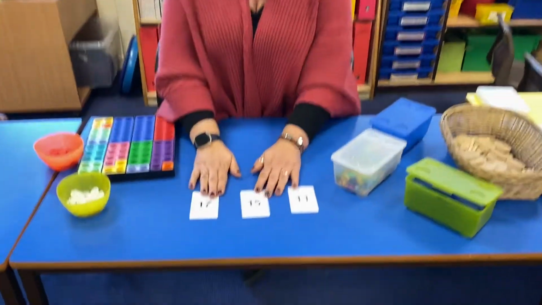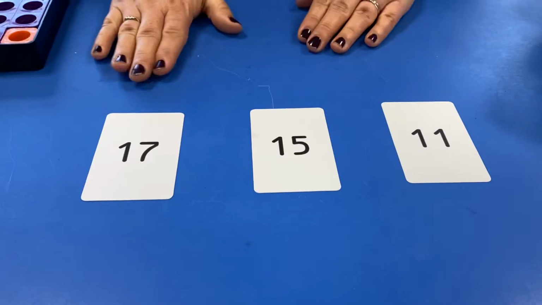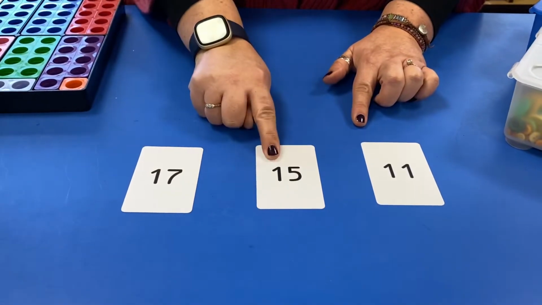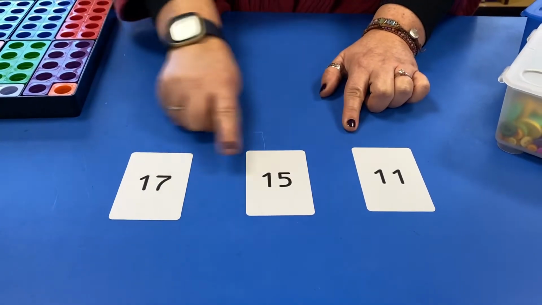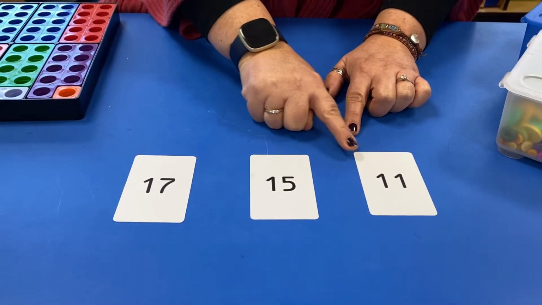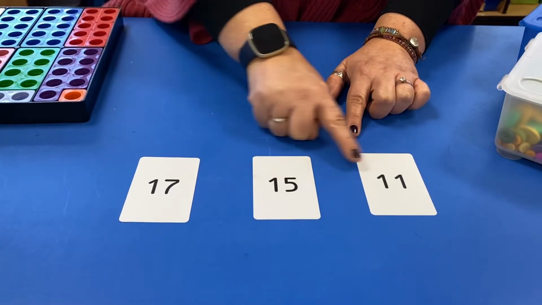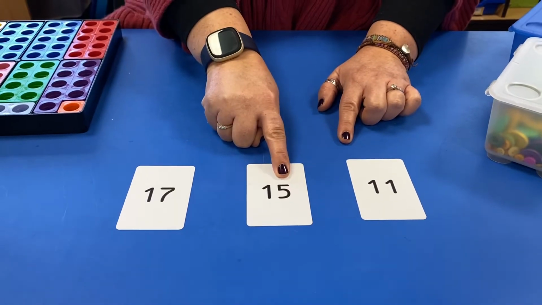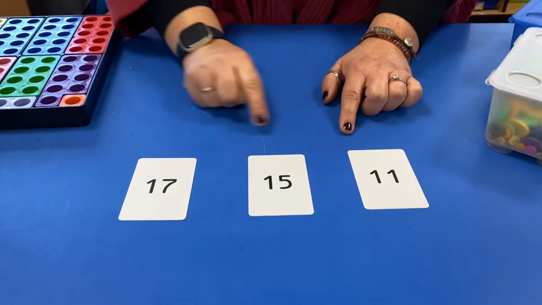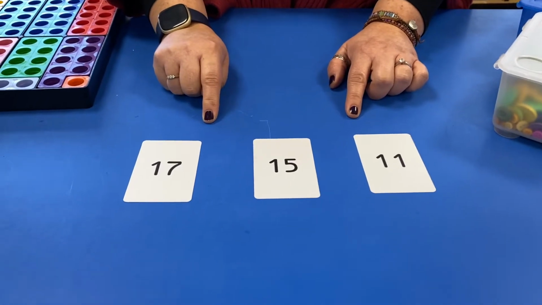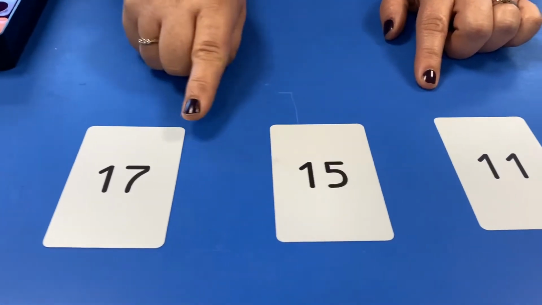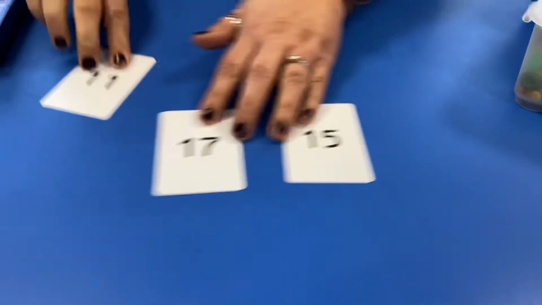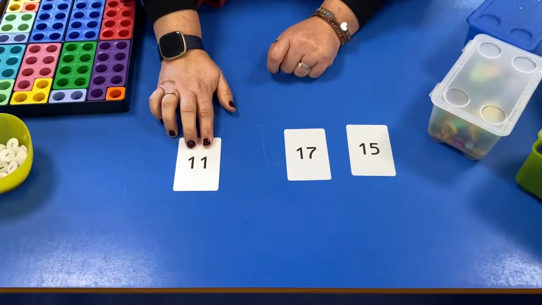So if I put them on the table, we want to go from smallest here to the largest. They've all got the same amount of tens. They've all got 1 ten. So now we need to look at the second column. We now need to look at the ones number. And the ones number is 7 ones, 5 ones, and 1 one, which is the smallest ones number. It's the 1 one. So we're going to put that over here. The smallest number is the number 11.